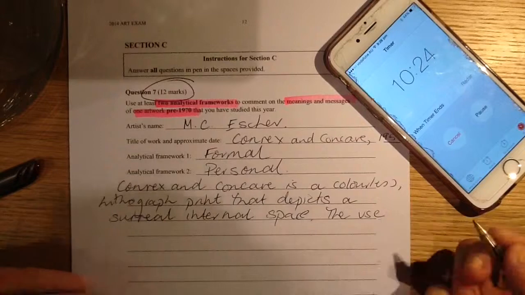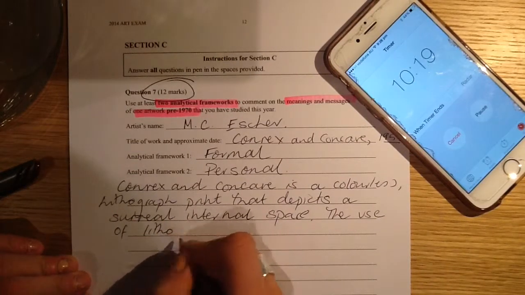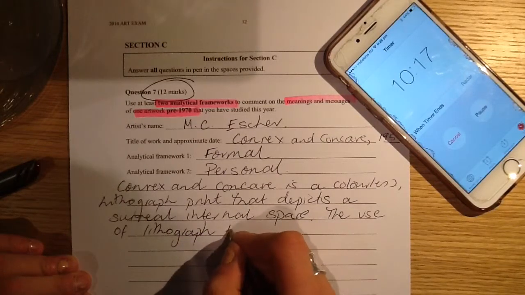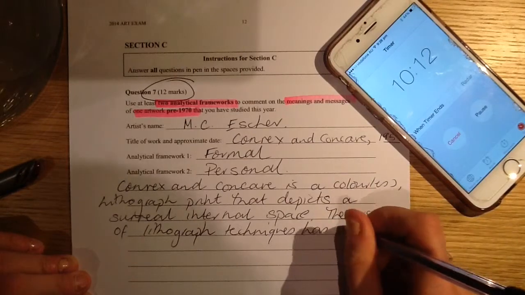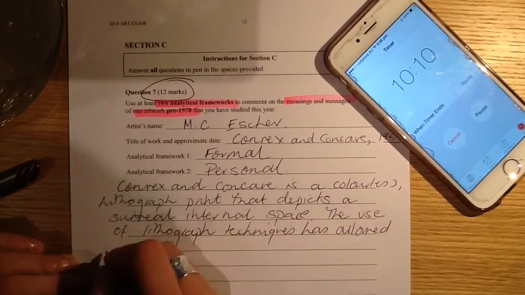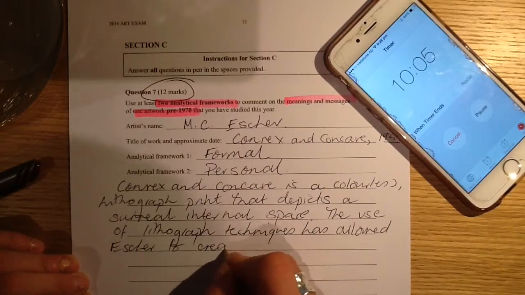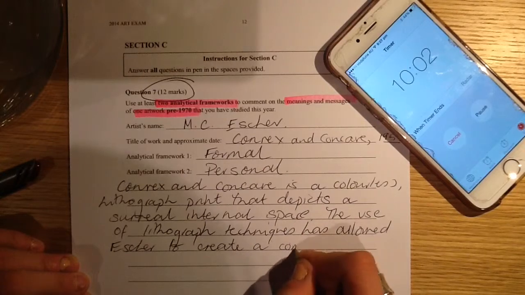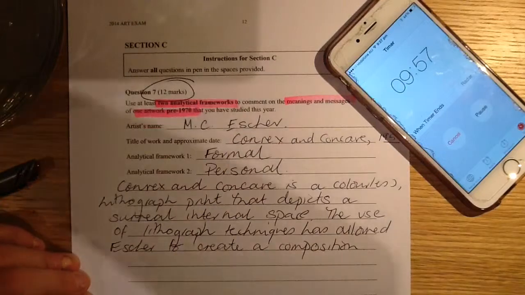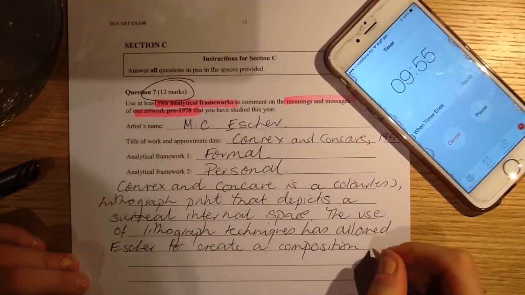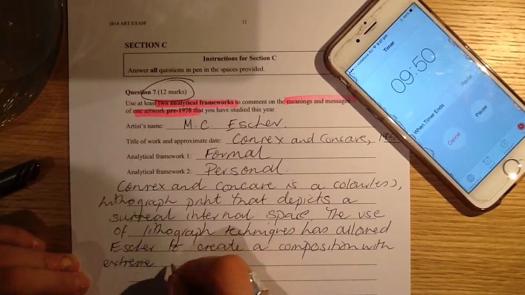The use of allowed create position with extreme detail.